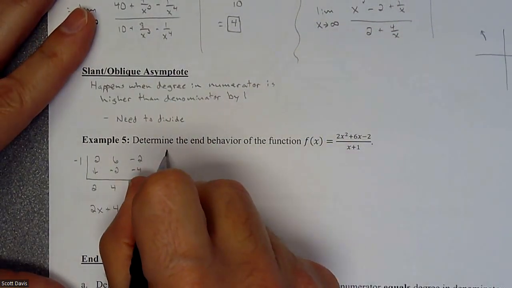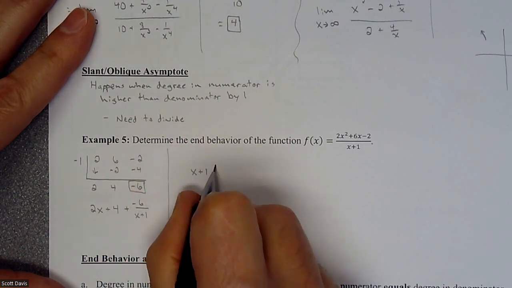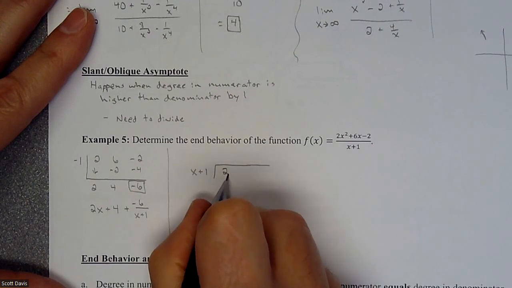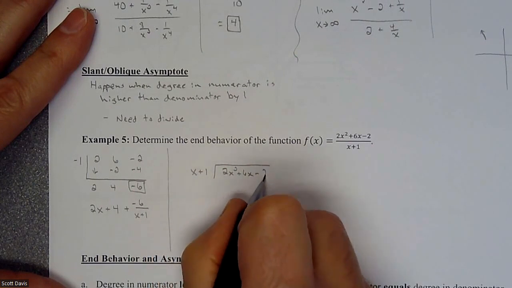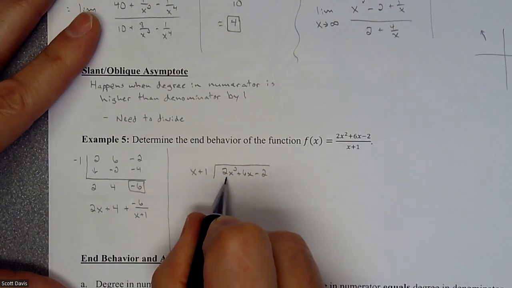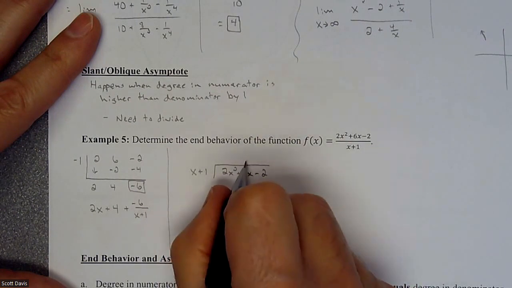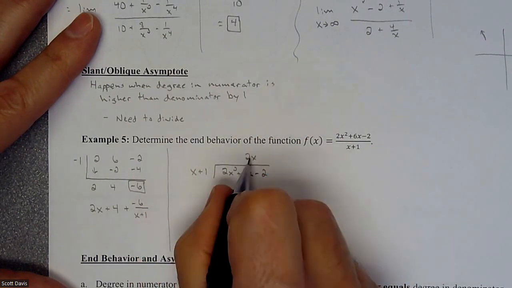If I were to do long division, we would take x plus 1 and divide into 2x squared plus 6x minus 2. We're going to try to match this. So what are we going to multiply x by to get 2x squared? I'm going to put it in the second term. We're going to multiply it by 2x.